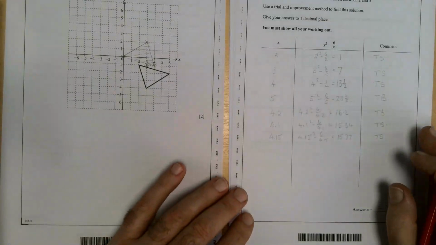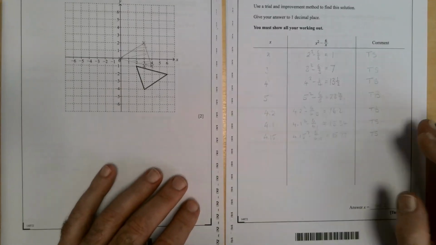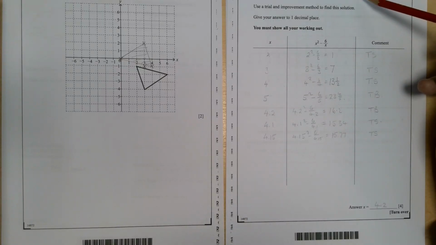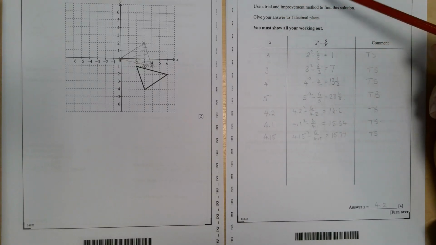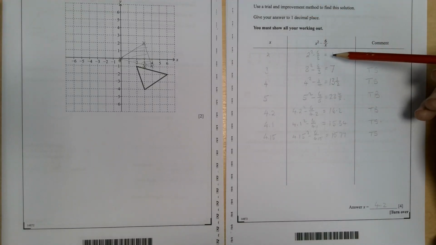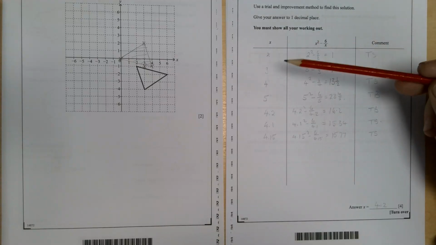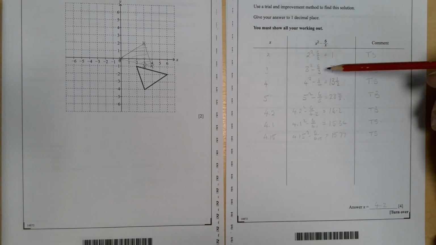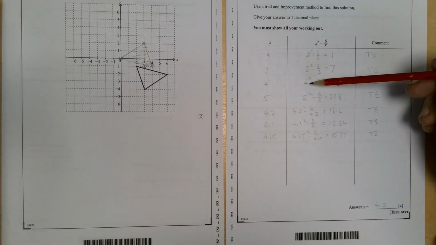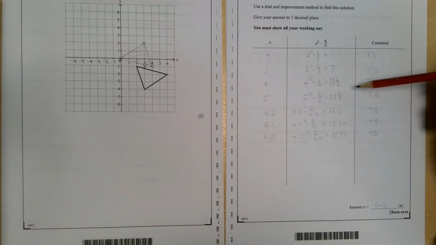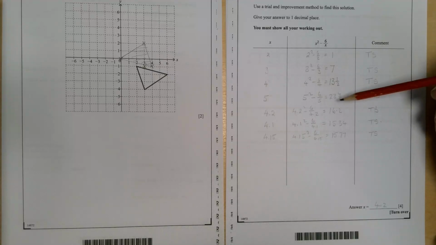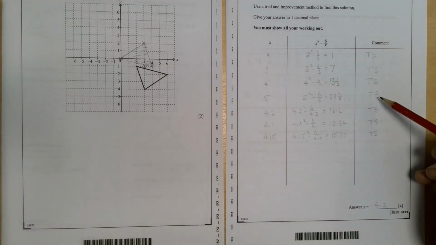Okay, question 3. The equation x squared minus 6 over x equals 16 has a solution between 2 and 5. Use trial improvement to find it. So if we put in 2, 2 squared take away 6 over 2 is 1, that's too small. If we put in 3, 3 squared take 6 over 3 is 7, still too small. 4, 4 squared take away 6 over 4 is 13.5, still too small. And finally 5, 5 squared take away 6 over 5 is 23 and 4/5, which is too big.